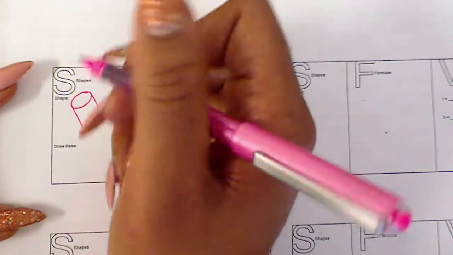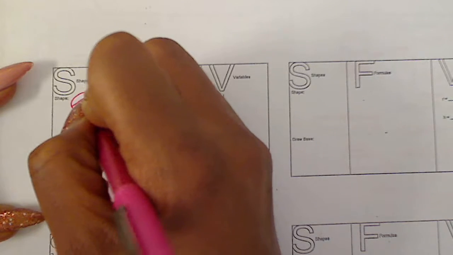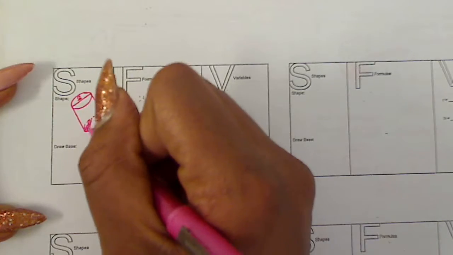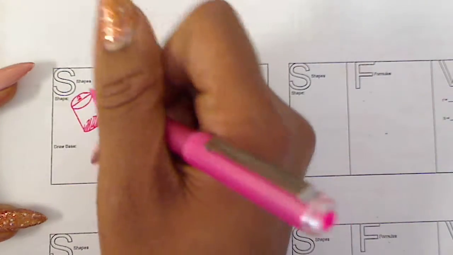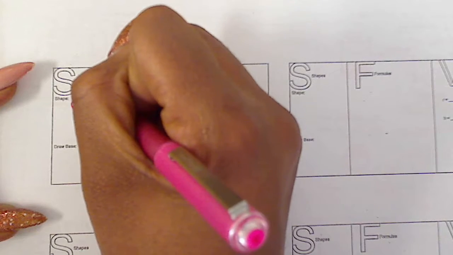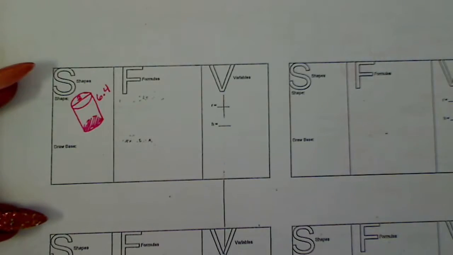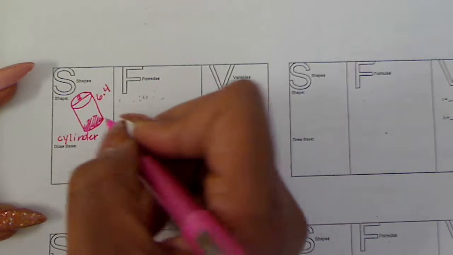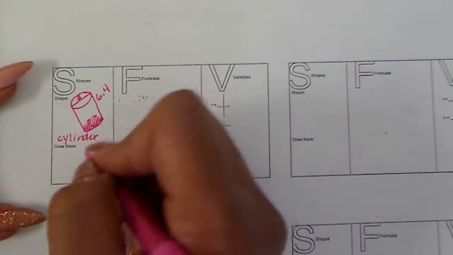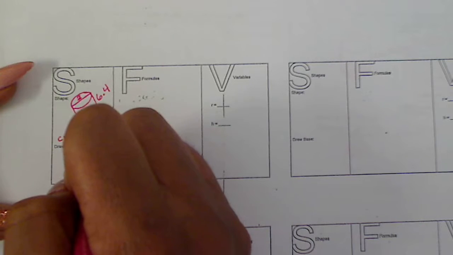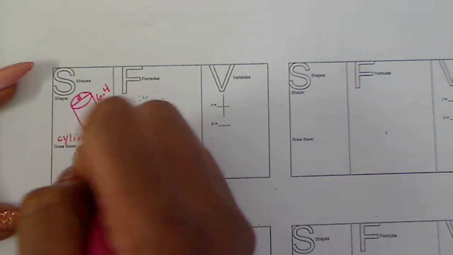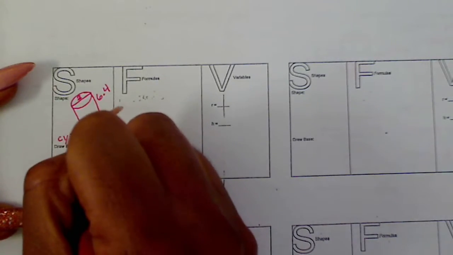It says the cylinder has a diameter, so that's all the way across, of 2 inches. And we're going to shade the base. It has a height of 6.4 inches. So this is a cylinder. Did I draw my base? What is the base of a cylinder? A circle. So I'm going to draw my circle, write my diameter on there of 2 inches, and label it.